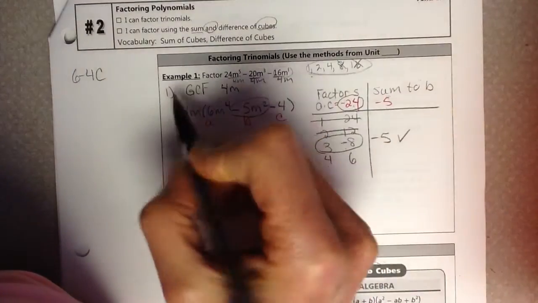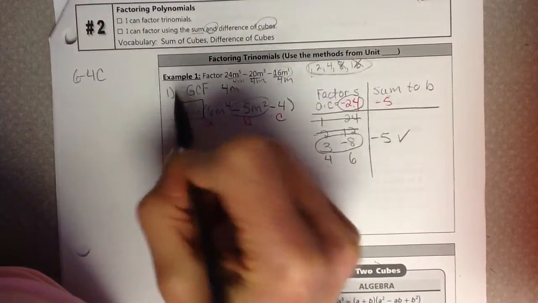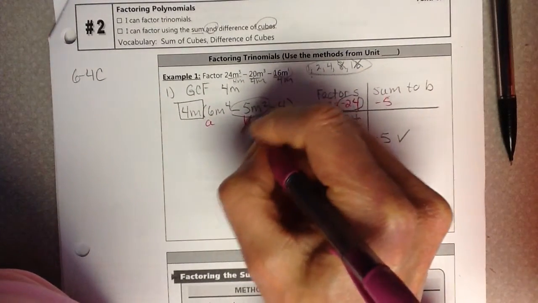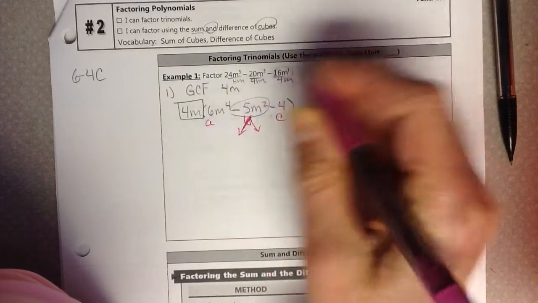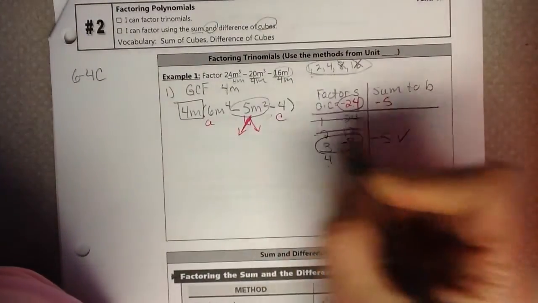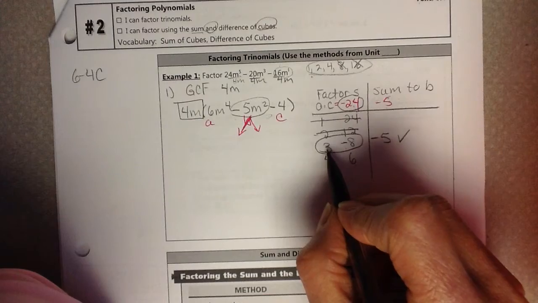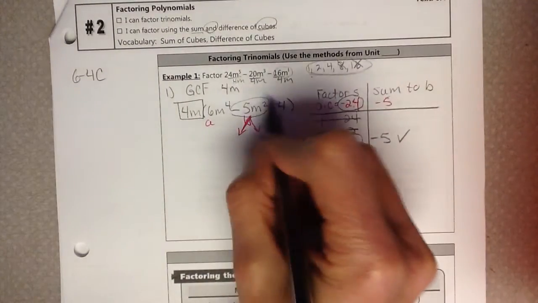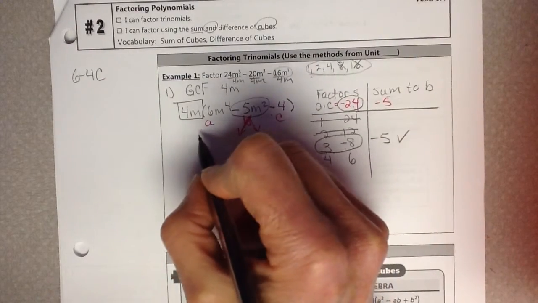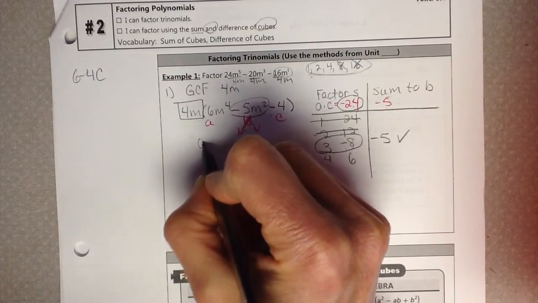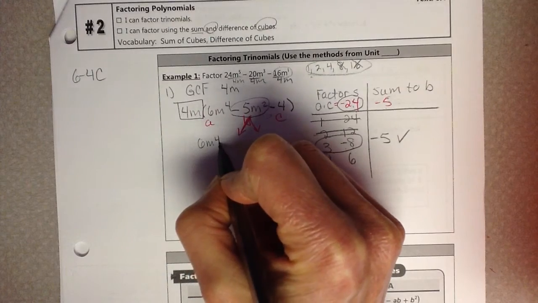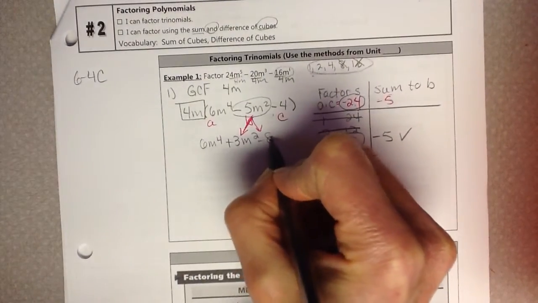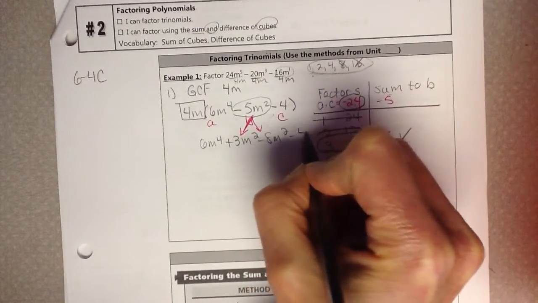Now, just like before, I'm going to put a box around my GCF that I pulled out so I can remember to write it down at the end. And now, this 5m squared is going to be split into 3m squared minus 8m squared. It'll still equal this. It's just going to be put into 4 terms, so we can factor by grouping. So 6m to the fourth plus 3m squared minus 8m squared minus 4.